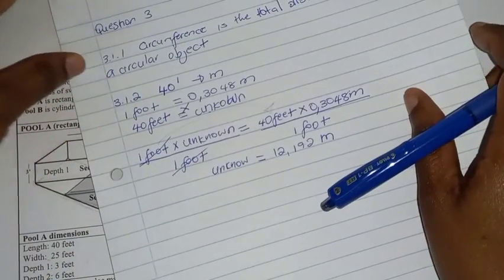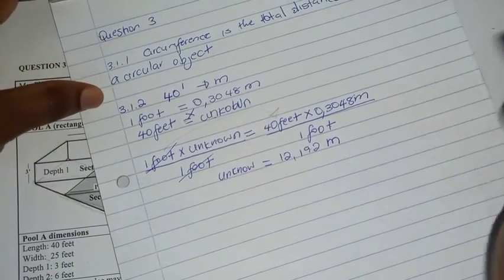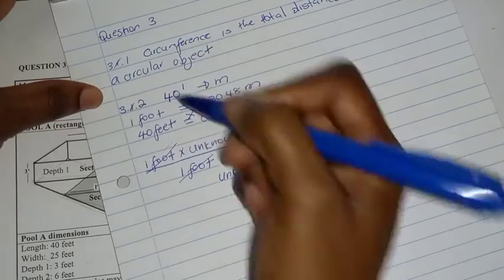3.1 point. Oh, it's not 3.1 point. It's 3.3.